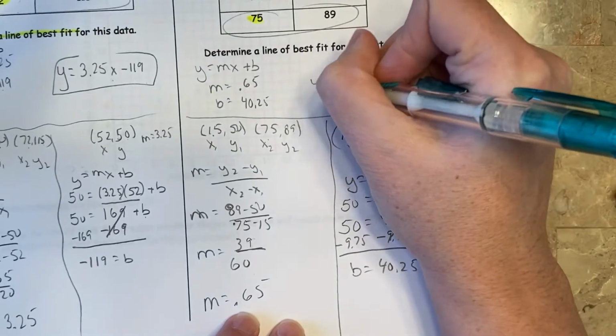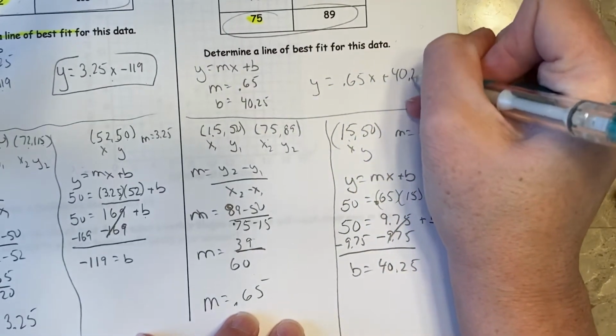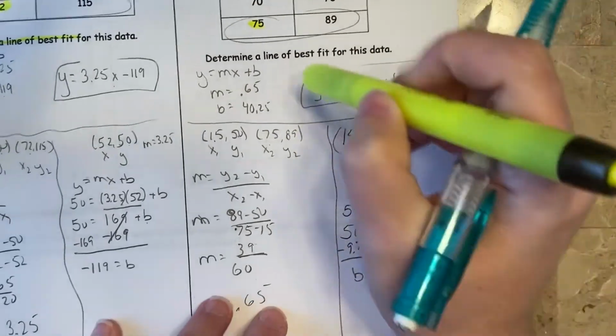Okay, so put that all together. Y equals 0.65x plus 40.25. All right, and that's your equation for your line of best fit.